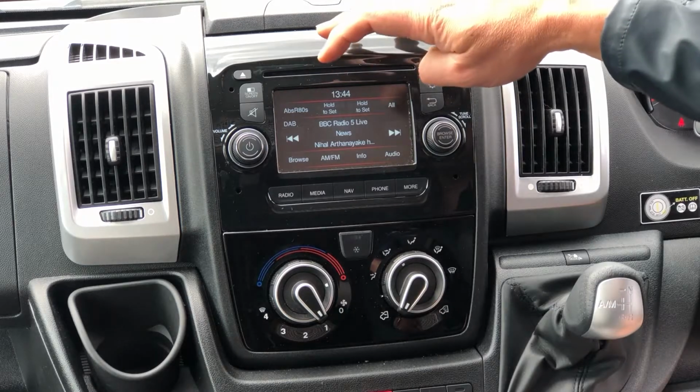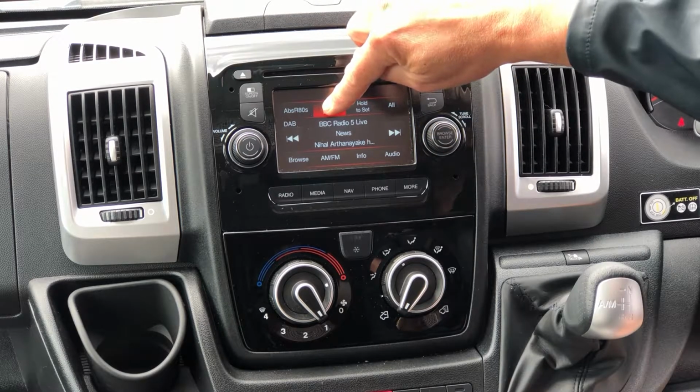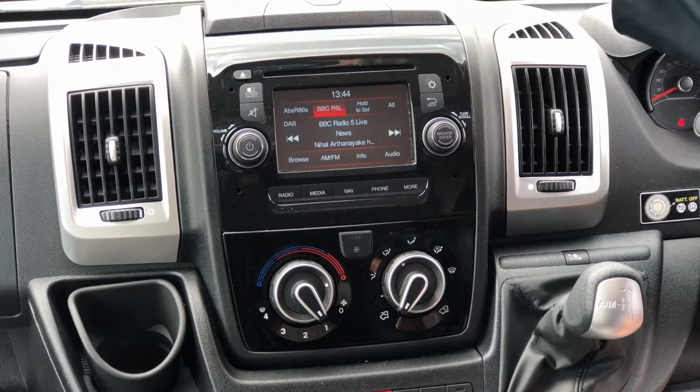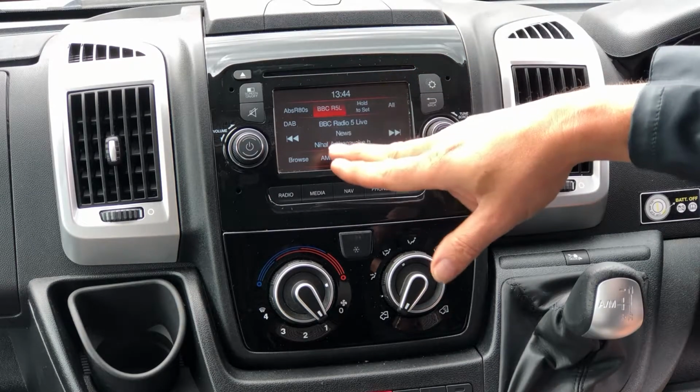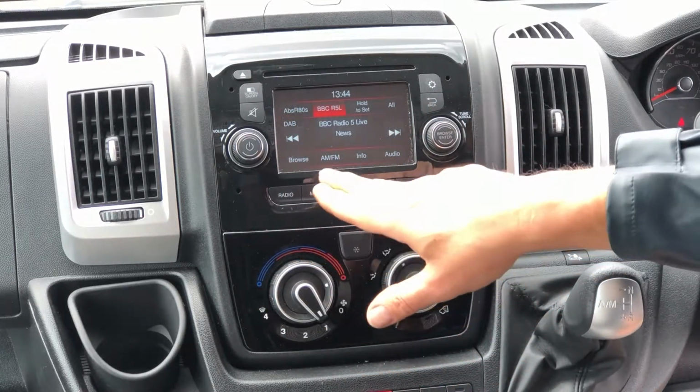If you'd like to set that up as a quick access station, just press and hold to set. Once it beeps and confirms the station is stored there, that's going to be a quick referral back to that station by touching that button.